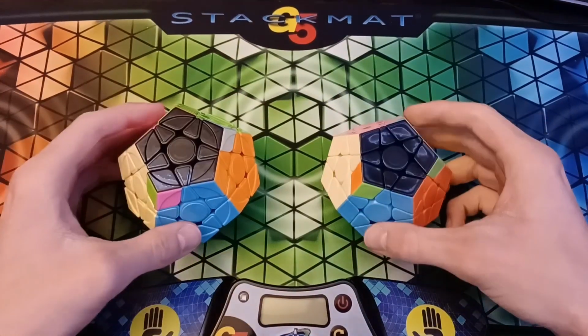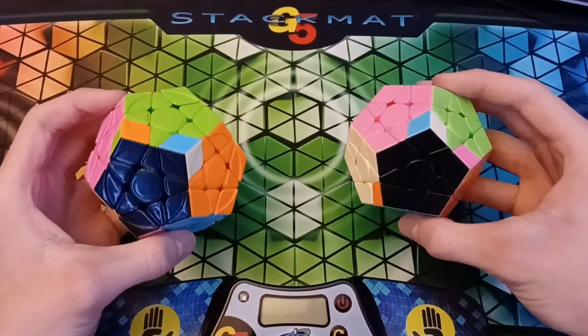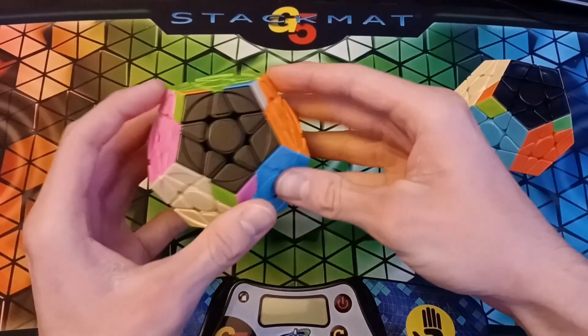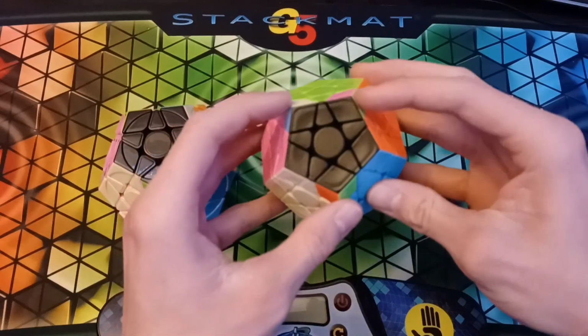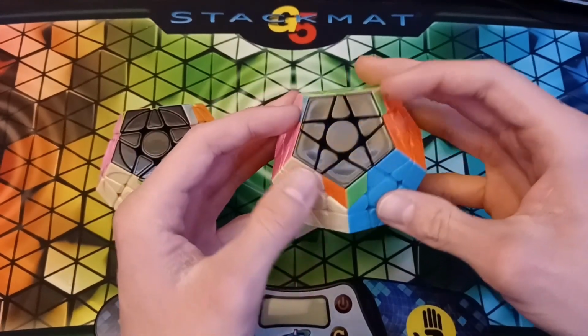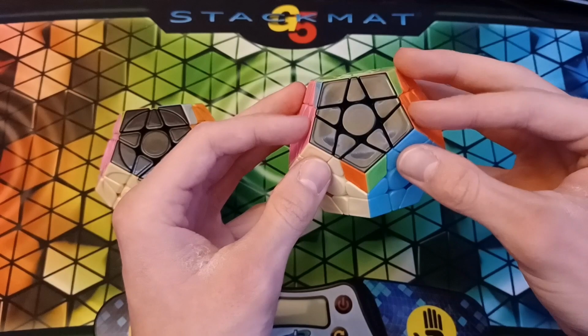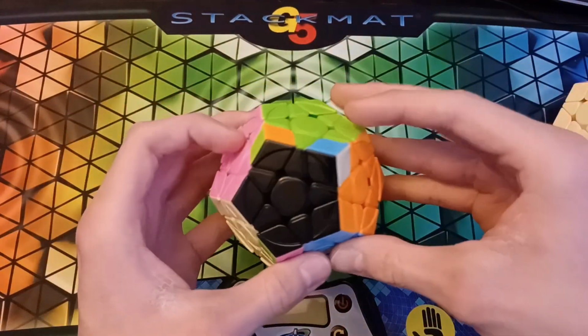Alright, so the next cases are A2, which kind of look like maybe a Y of corner 3 cycles. It's kind of like this. We won't have any huge blocks, but we have some 2x2s on the side here with all the edges solved.